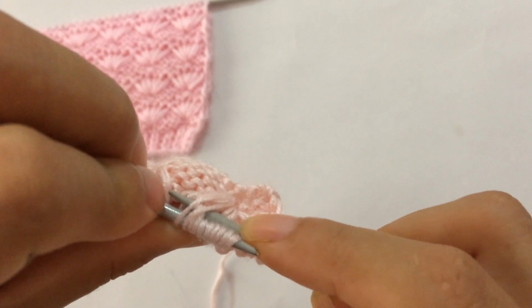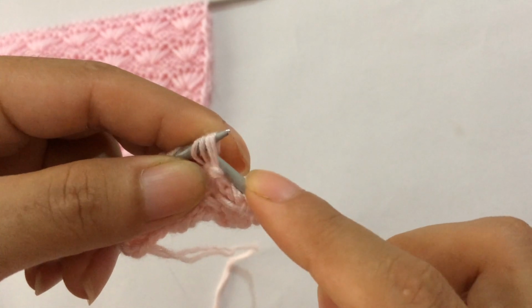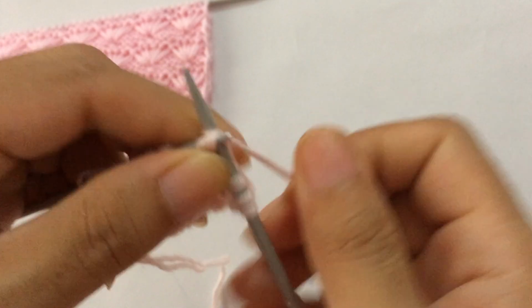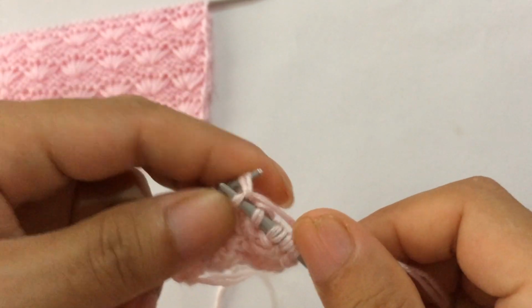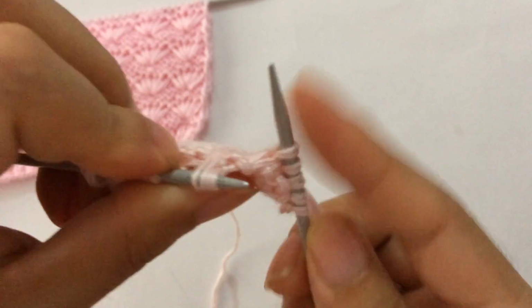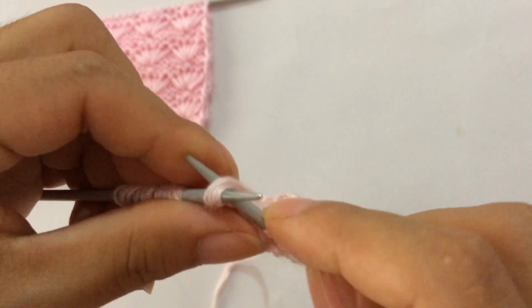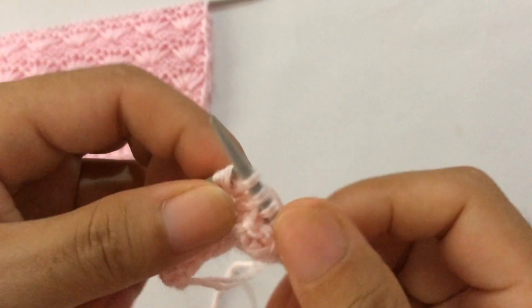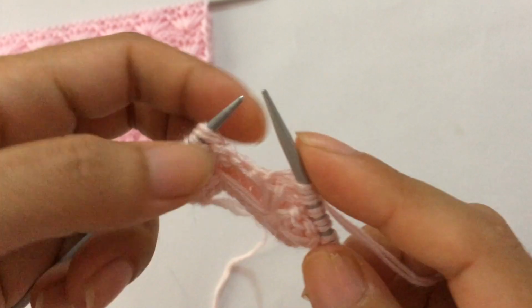These 2 we're going to knit 2 together through the back loop, right? So knit these 2 together through the back loop, and knit 1, and knit these 2, 1 loop and 1 stitch, together through the back loop. That's the repeat, these 5 stitches again.